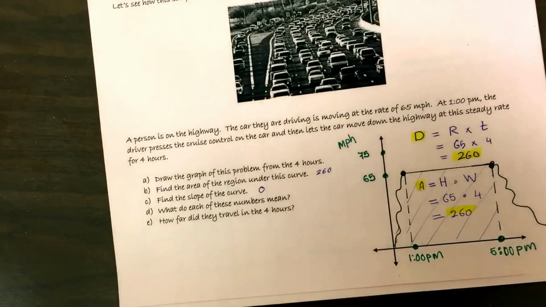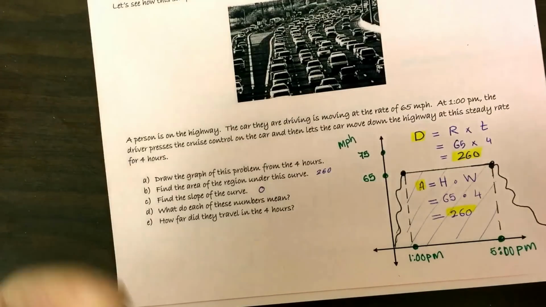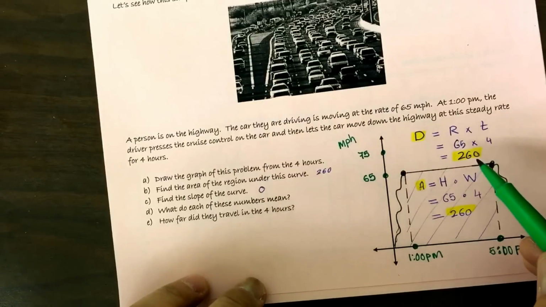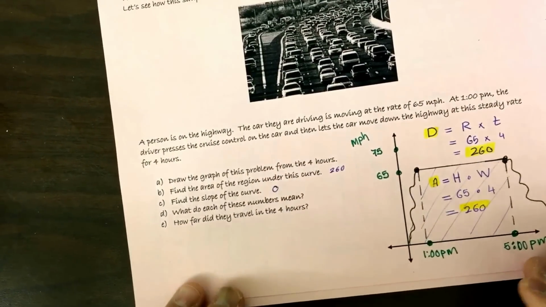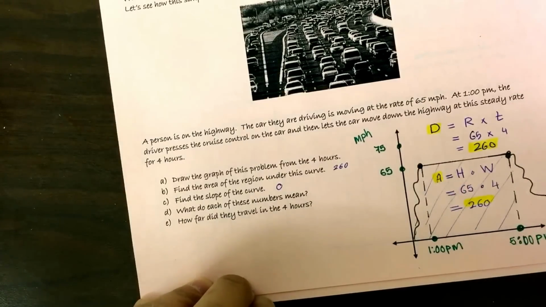But if you multiply them together, if you visualize it as the shape of a rectangle, then that's also the area of the rectangle. So area is the distance traveled. Okay. All right. So that's what that number means. Area is the distance traveled.